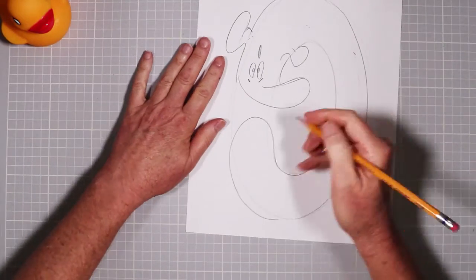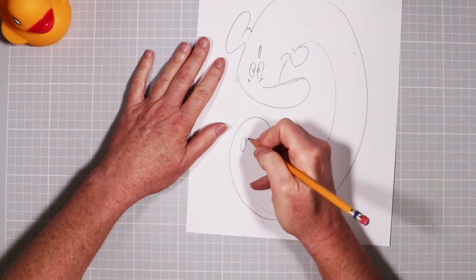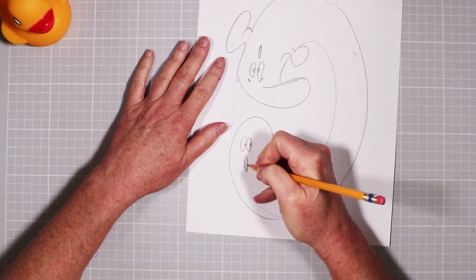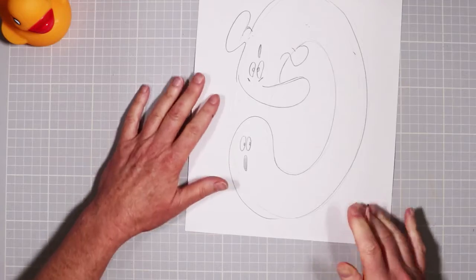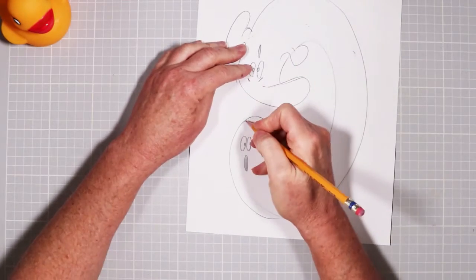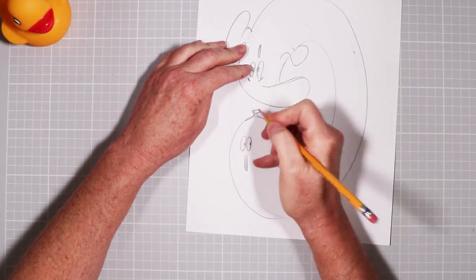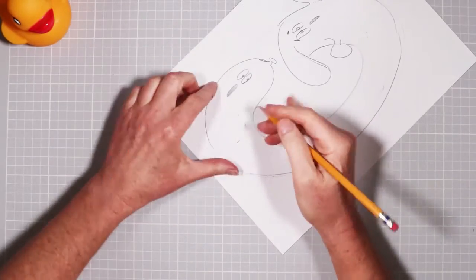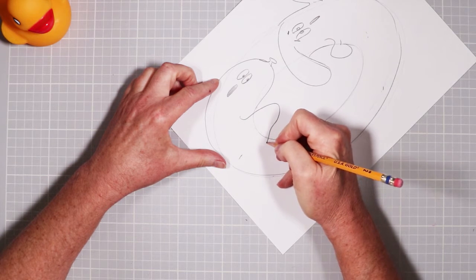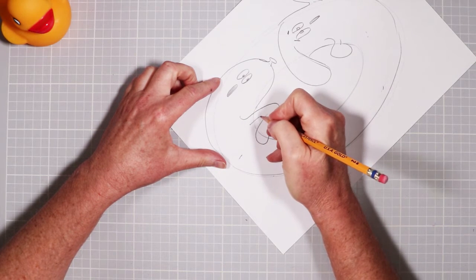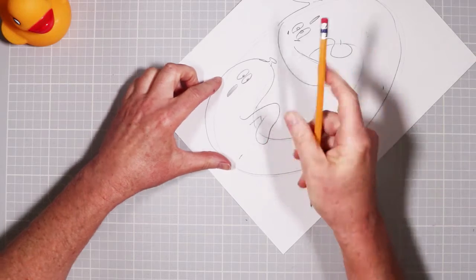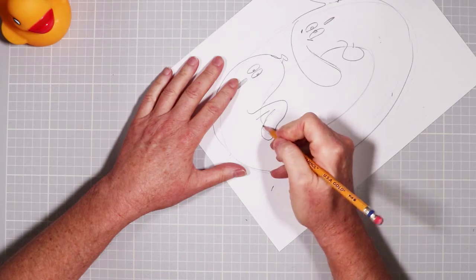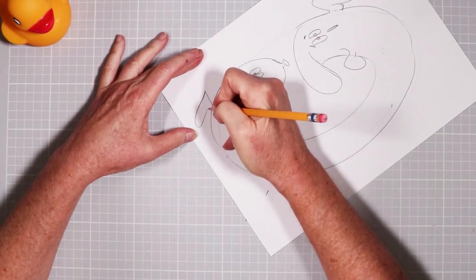I'll go around here and go ahead and make another ghost right here. This one, very conventional face, nothing special or unusual. I might go ahead and give him a little bit of a top knot or a bit of hair there. And again, let's see, I don't think I like this line. You can see that I am still changing as I go along. And then another one here.